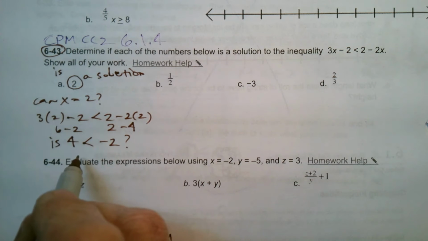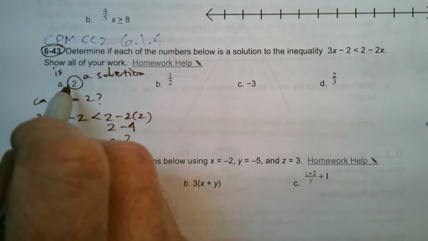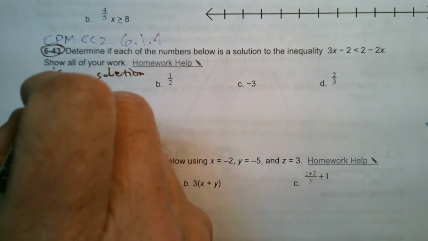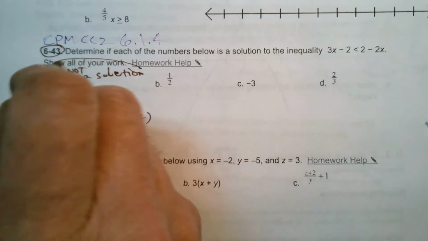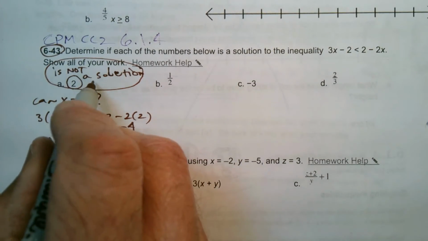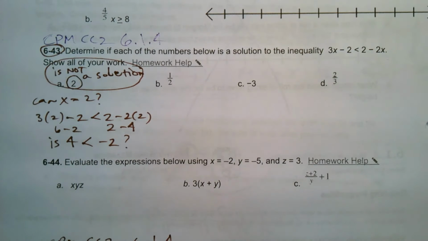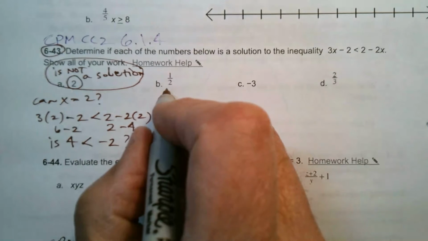And I look and I go, well, no, it's not. So we would determine that 2 is not a solution. There's my answer for that question: 2 is not a solution, and that's why. Because when we plug it in, it's not a true statement. Okay, so we do the same thing for 1/2.